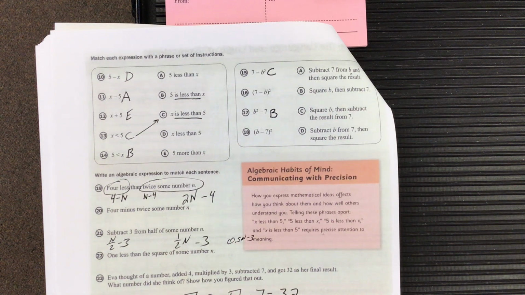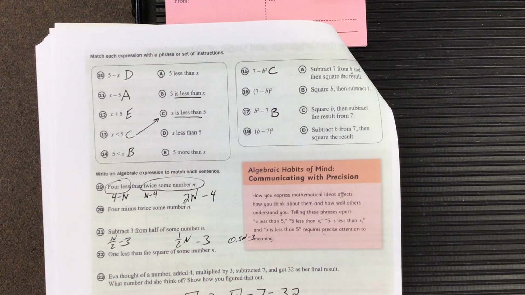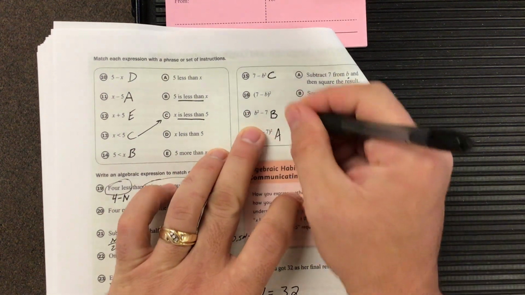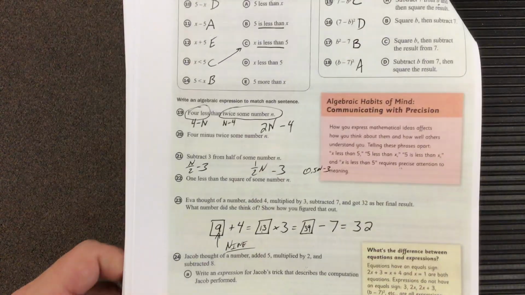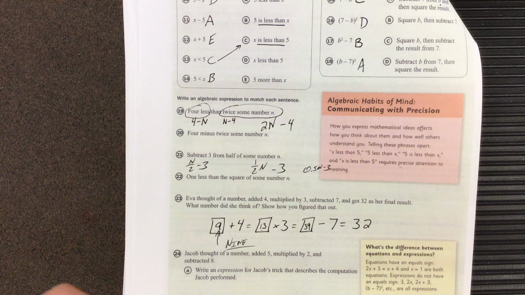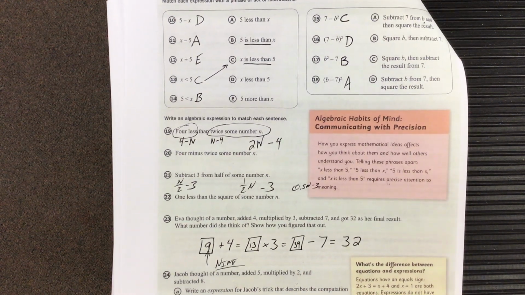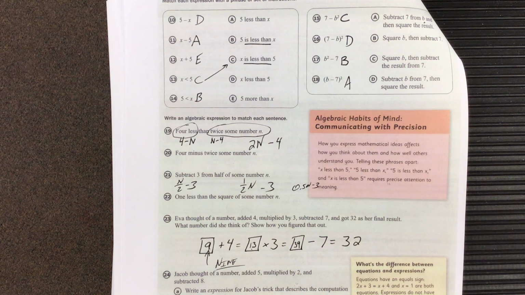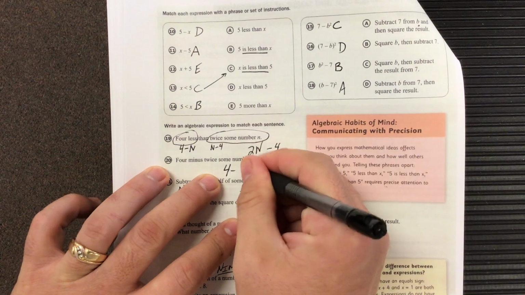What do you think of the other ones? 18 is A. 16 is D. Very good. Okay, so I just got C and D mixed up. Now the order is super important, so you have to have it that way. Nice. All right, number 20. 4 minus twice some number. 4 minus 2n. 2n.